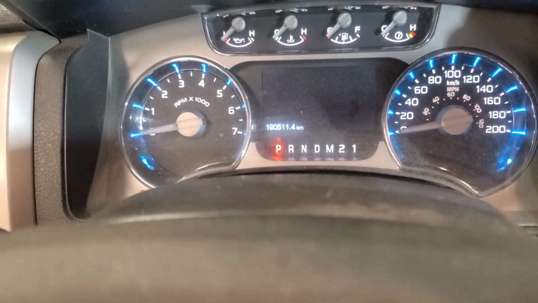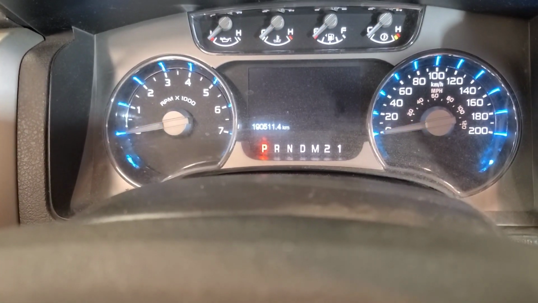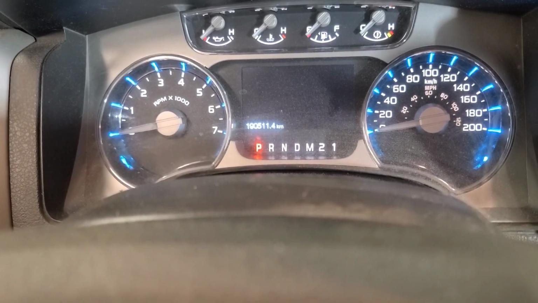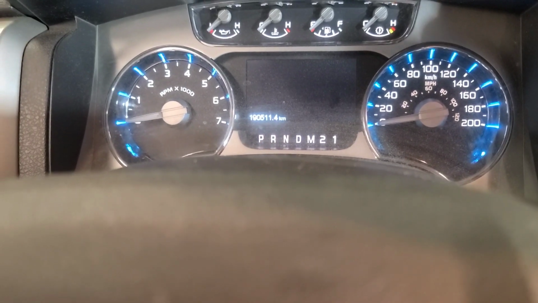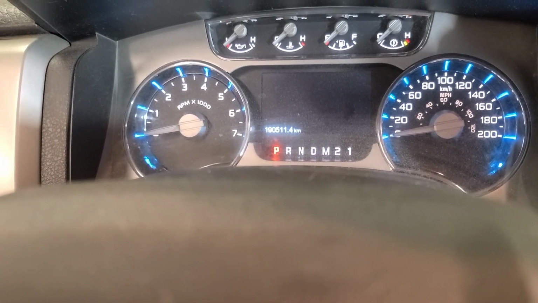So what's going on with the key here? That's strange. If I take that ground off, the park indicator goes out.